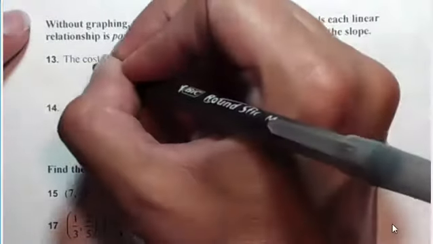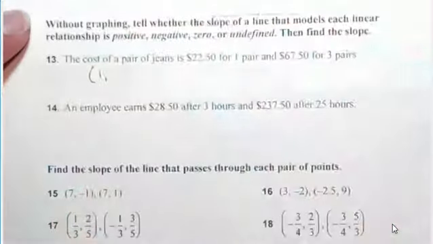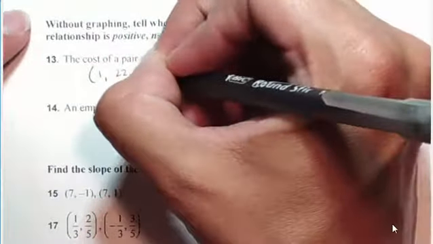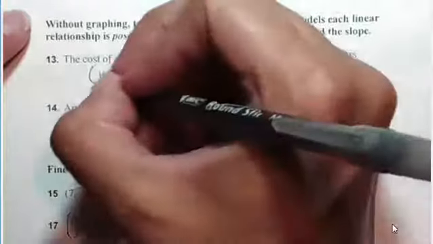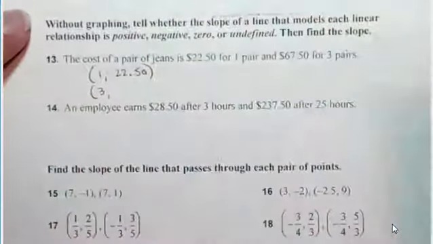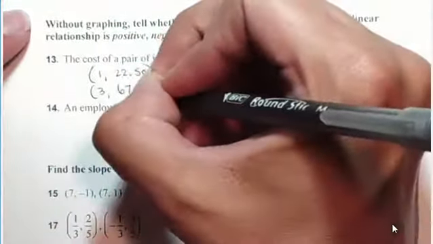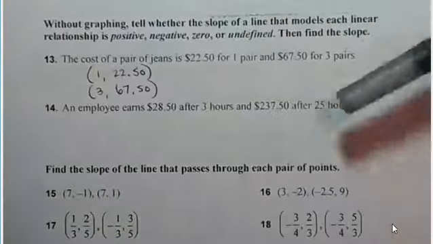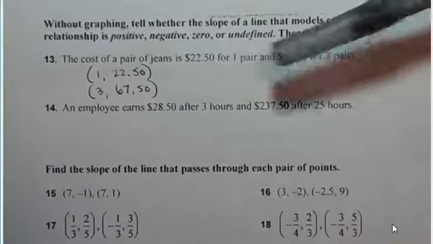So that's going to look like this. 1 pair, the total cost is going to be $22.50, and 3 pairs, the total cost is $67.50. Okay, so it's just another way of giving you points. It's just written out.